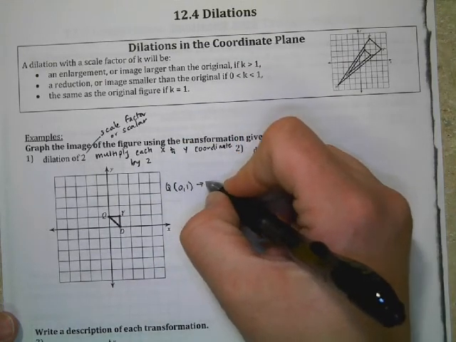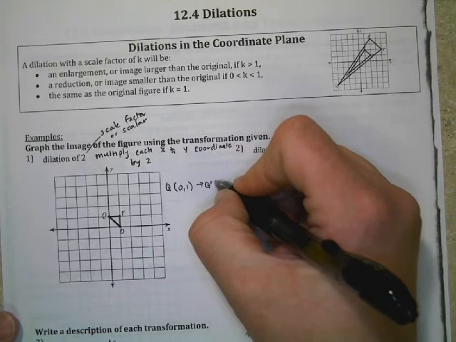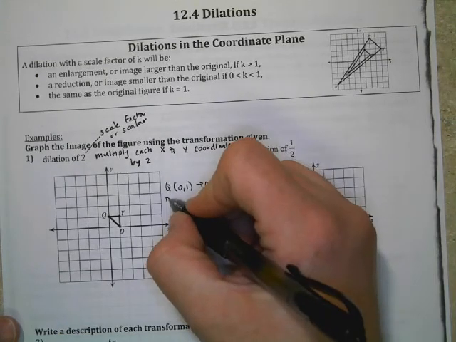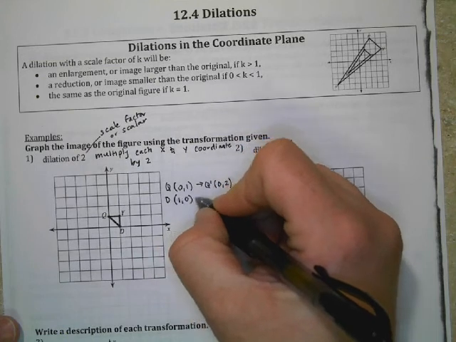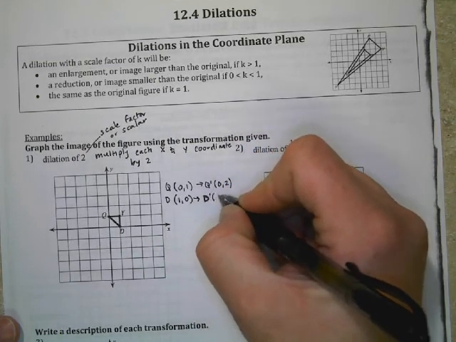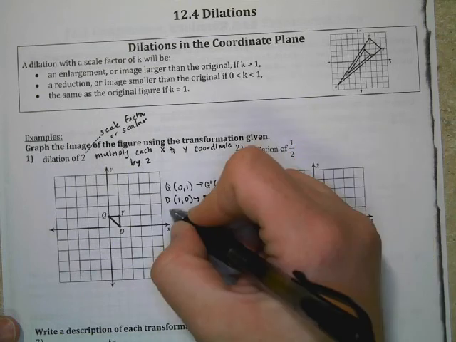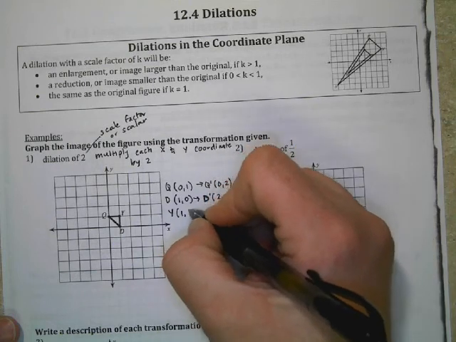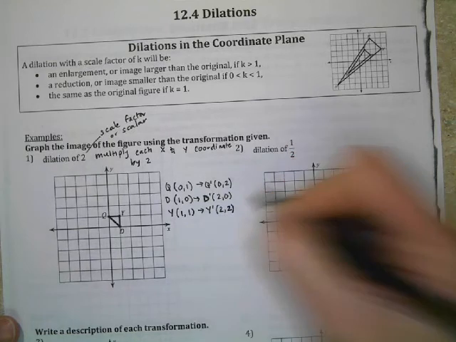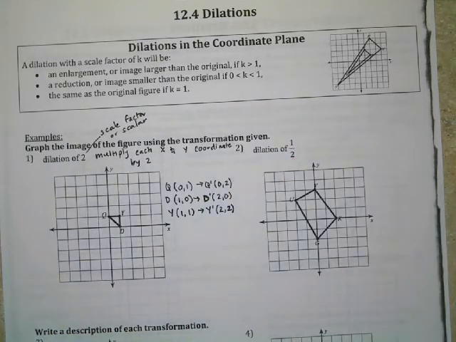So when I multiply that by 2, Q prime becomes 0, 2. D is at 1, 0. So when I multiply that by 2, D prime would be 2, 0. And Y is at 1, 1. So Y prime would be at 2, 2.